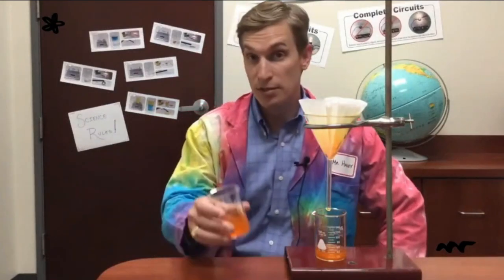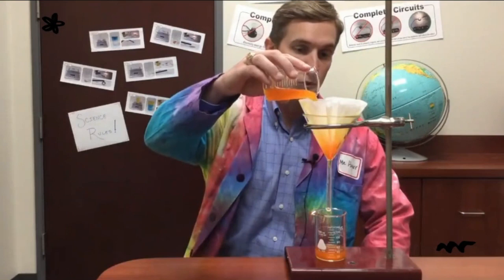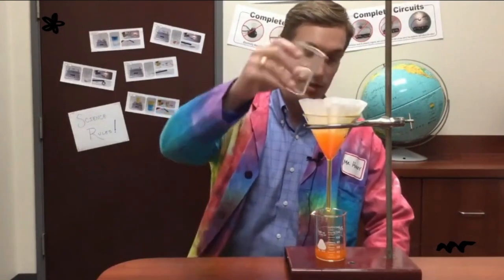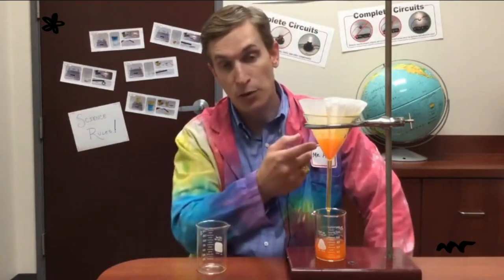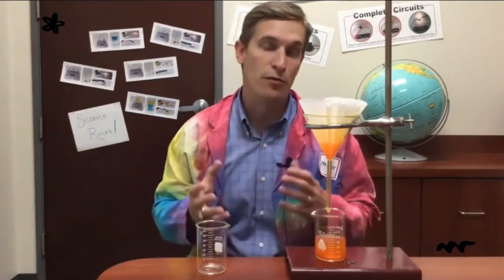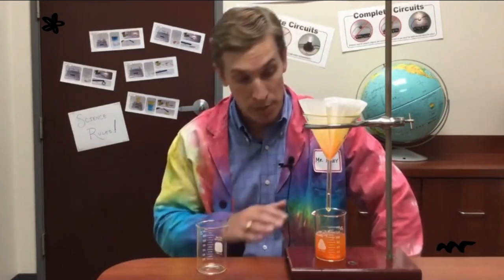So one idea that may have come up during your discussion is using a filter. But you can see that as I take my solution and I pour it through this filter, that it stays orange. Nothing's being separated. That's because filters are used to separate water from insoluble compounds, things that won't dissolve. But because this orange powder is dissolved in the water, this filter is just not going to work.